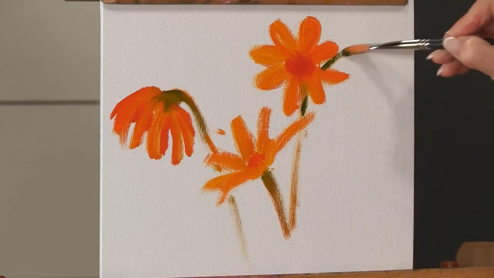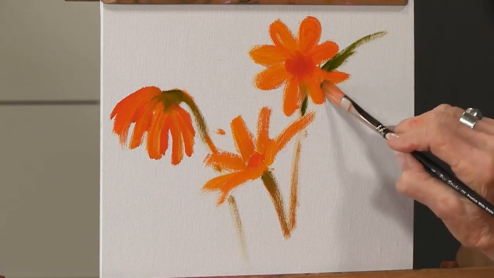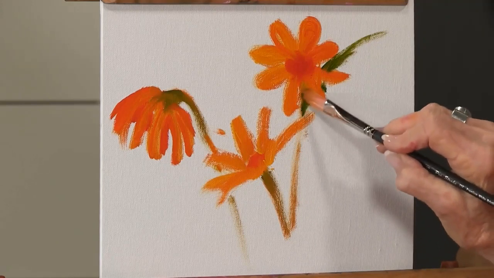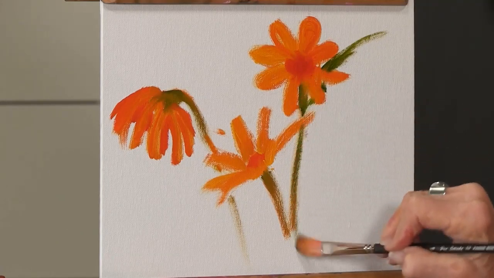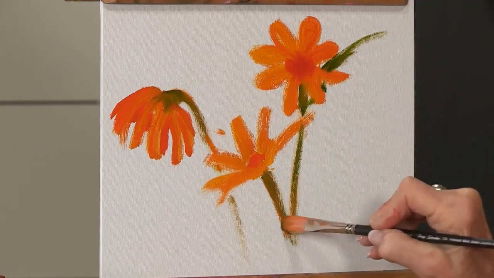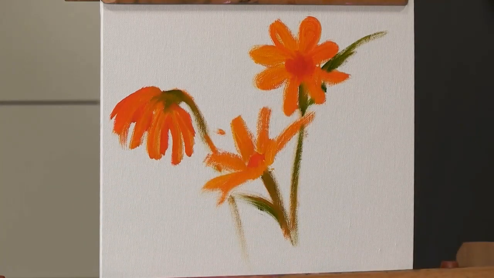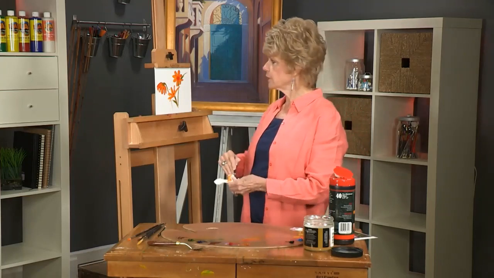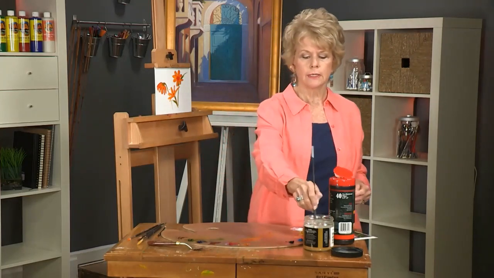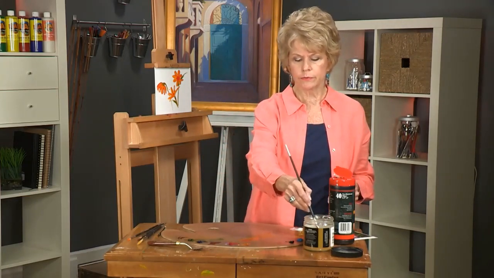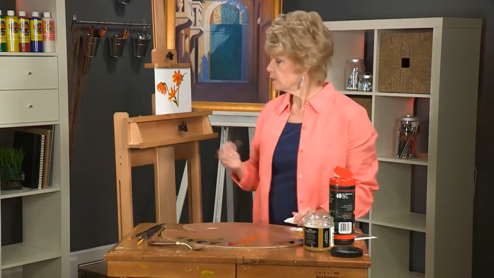If you see this, a leaf coming out there, you start to get the feeling of volume in a painting. And varying the color of the petals can also give you more shape and volume.